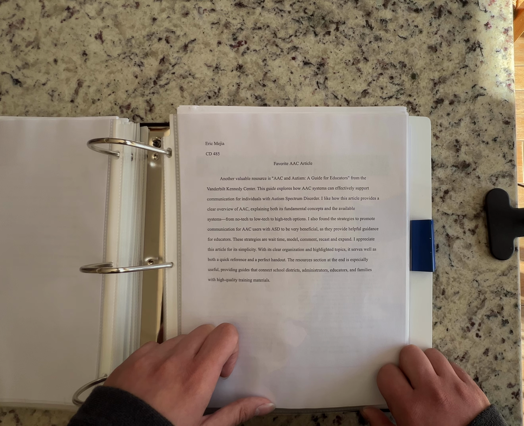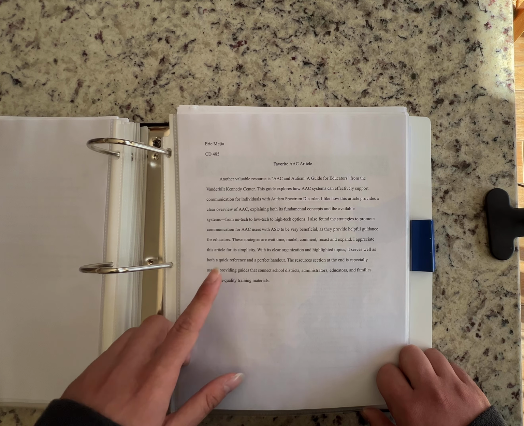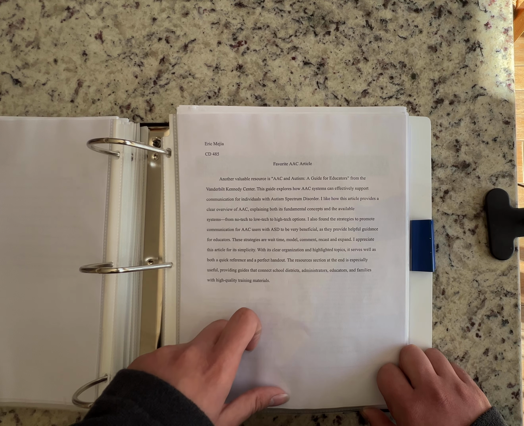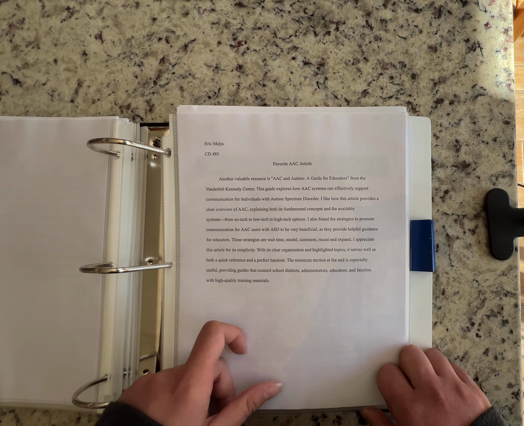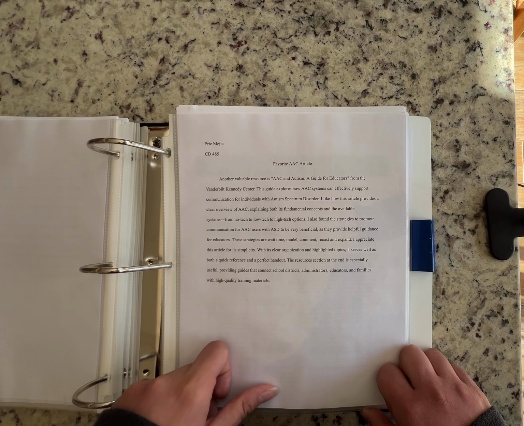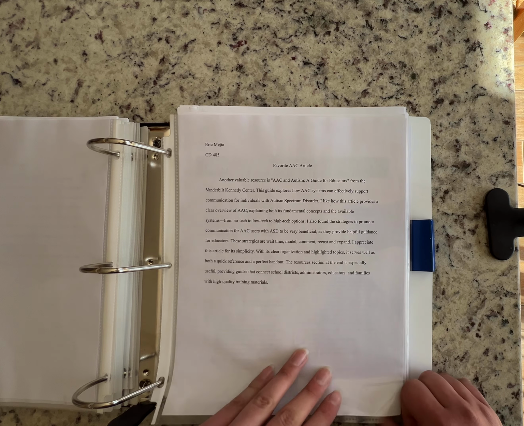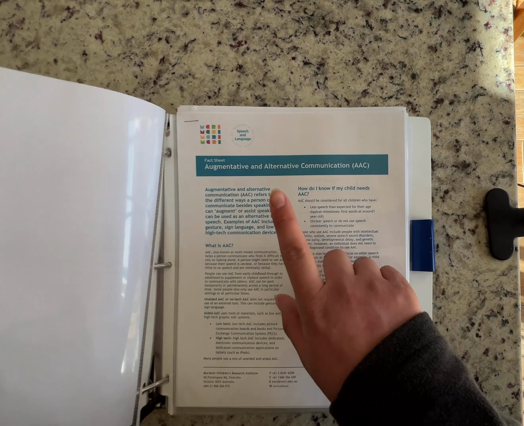I also find the strategies to promote communication for AAC users to be very beneficial, as they provide helpful guidance for educators. These strategies are wait time, model, comment, recast, and expand. I appreciate this article for its simplicity, with a clear organization and highlighted topics, it serves well as both a quick reference and a perfect handout. The resource section at the end is especially useful, providing guides that connect school district administrators, educators, and families with high quality training materials.